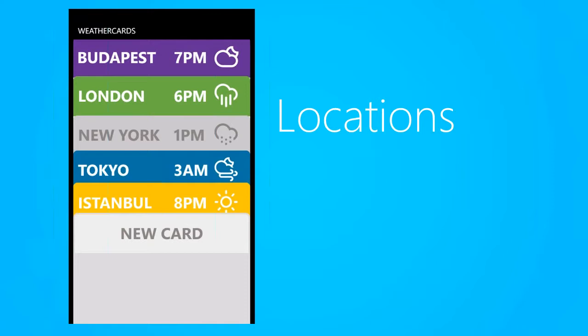Another thing to think about is if you look at the top two locations here and the bottom two locations: Tokyo, Istanbul, Budapest, London. There's bright colors that are, I don't know if those are pulled from the accent colors available on the phone, but close enough. The white text contrasts on them really nicely.